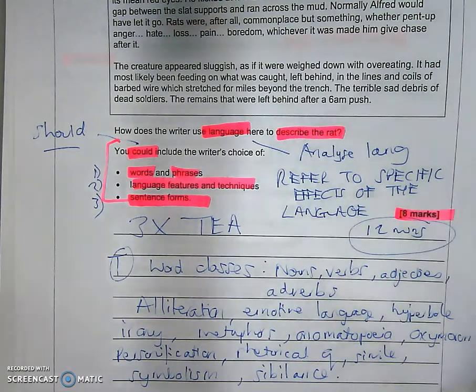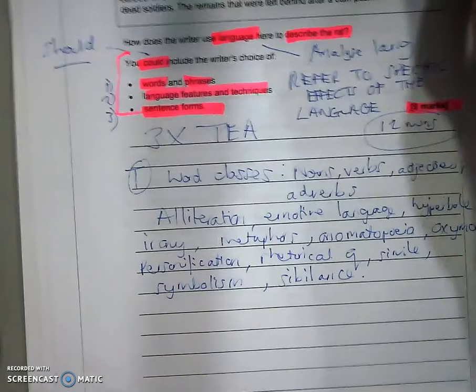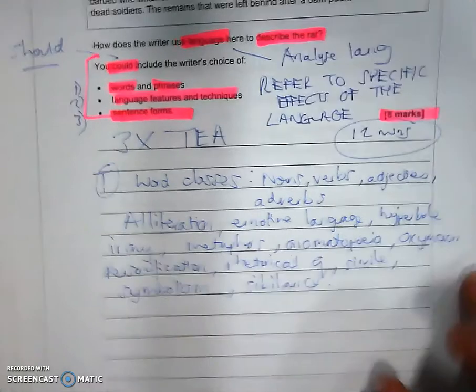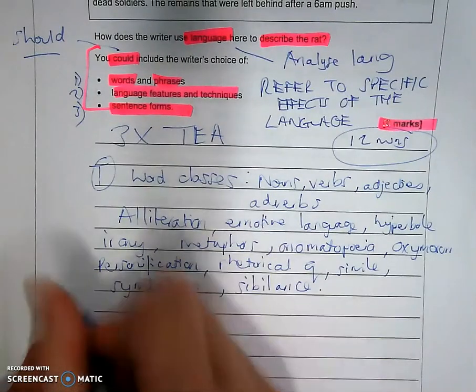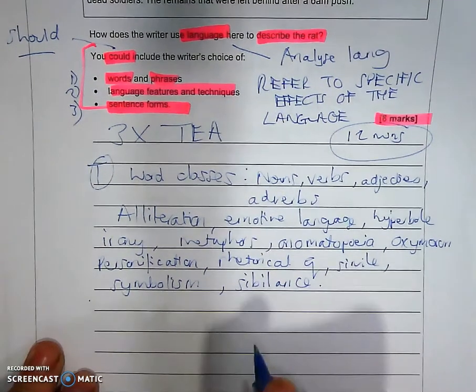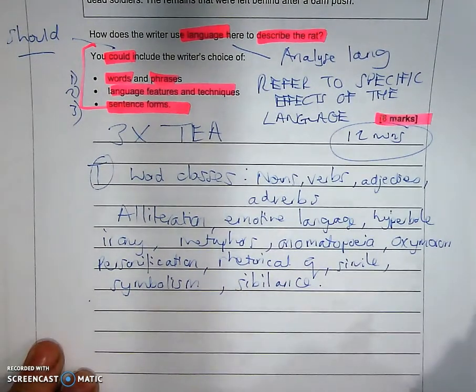the extract. Now, with the sentence forms, within this particular question, talking about sentence forms has caused a little bit of confusion for question 2 and question 3, because sentence structure also obviously applies to the structural question, question number 2.